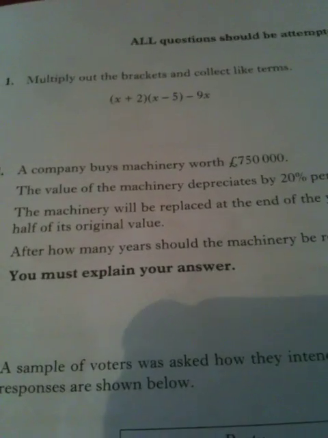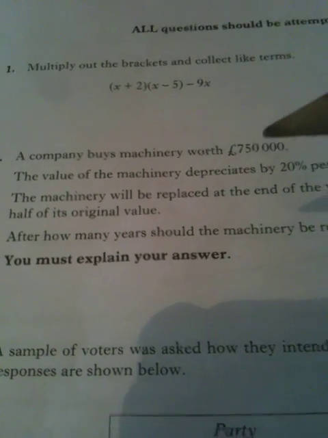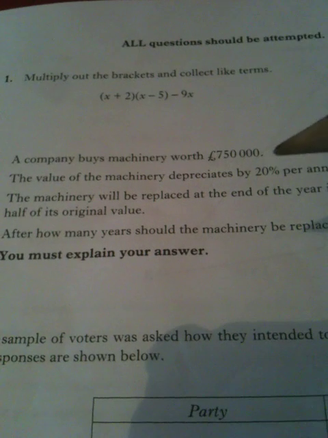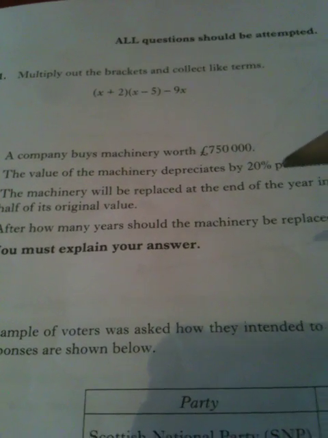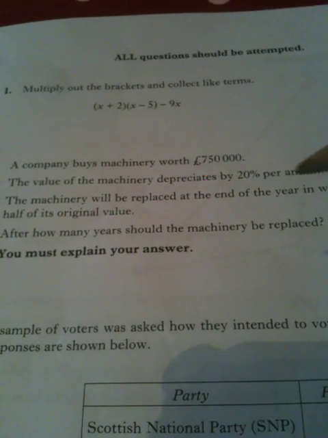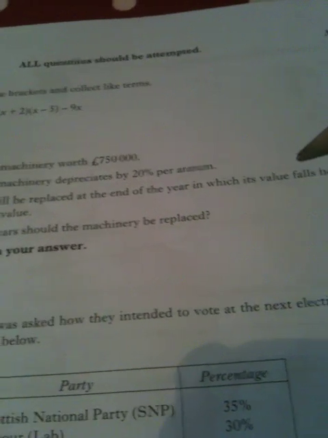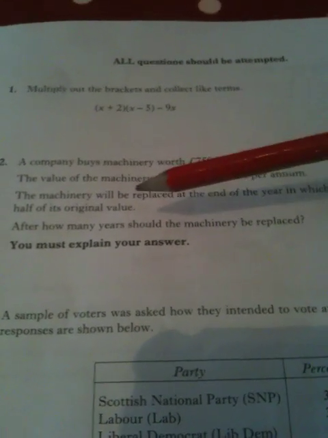Question number 2. A company buys some machinery worth £750,000. The value goes down by 20% per year. The machinery will be replaced at the end of the year in which its value falls below half of its original value. After how many years should the machinery be replaced?